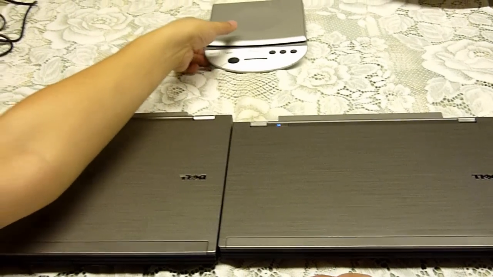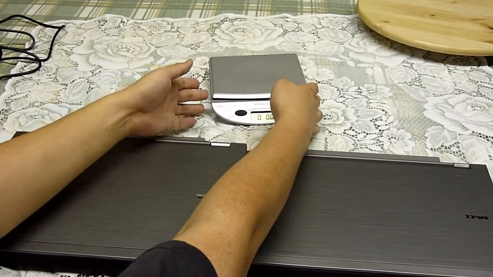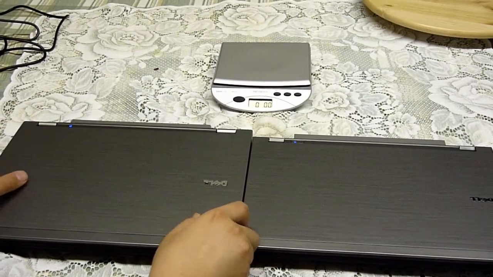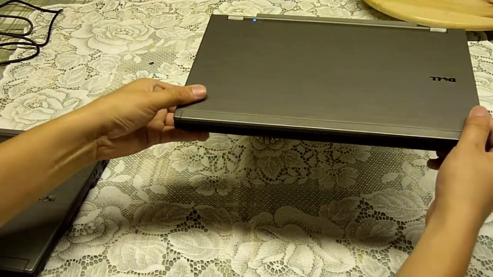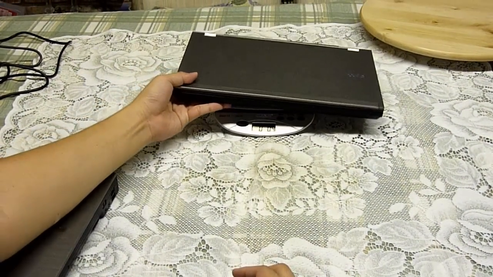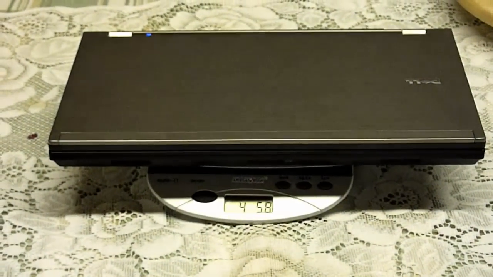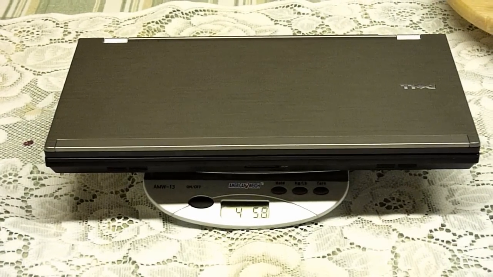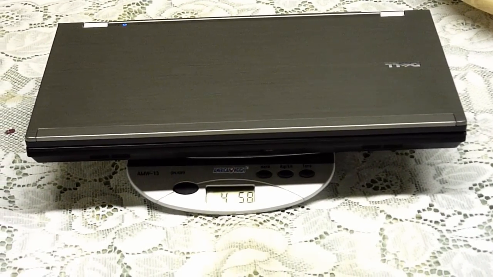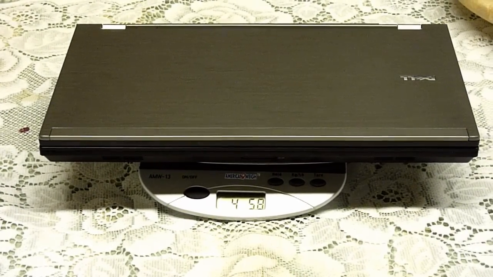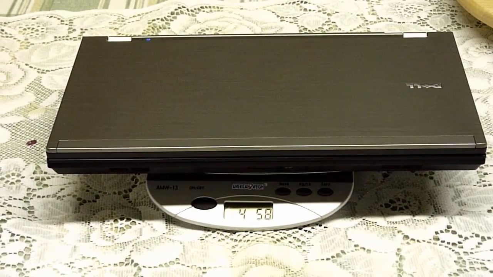I have here a digital scale that I'll show you right here. So I'll put the E4310 on here first with the 6-cell bigger battery. They do come with a 3-cell too. It's 4 pounds 5.8 ounces with the 6-cell battery.